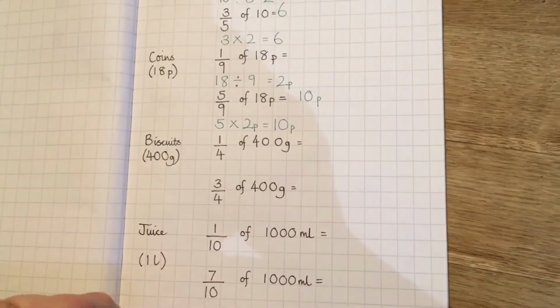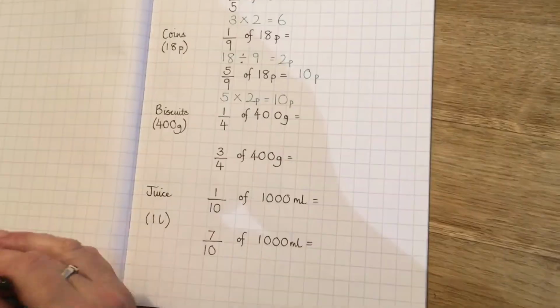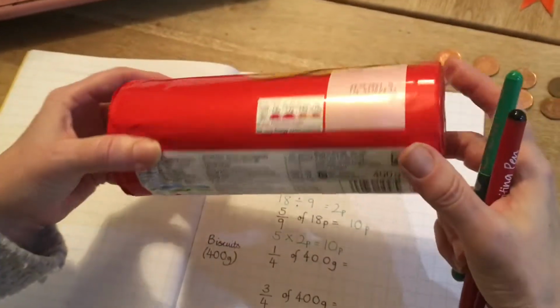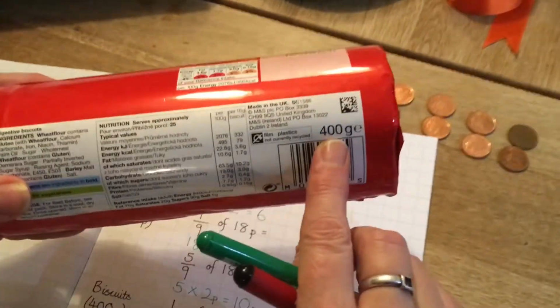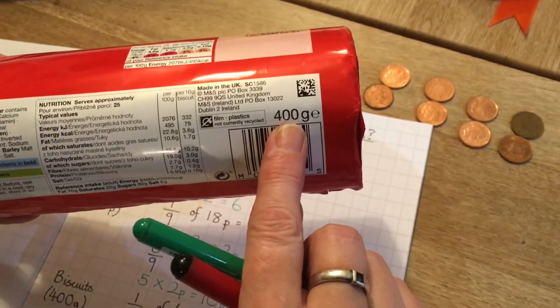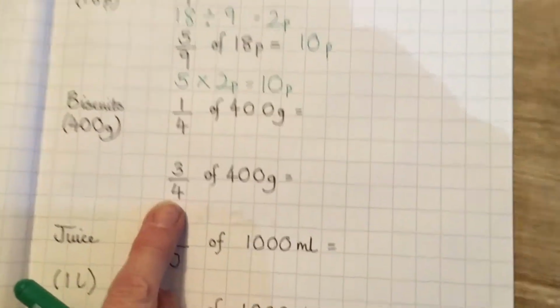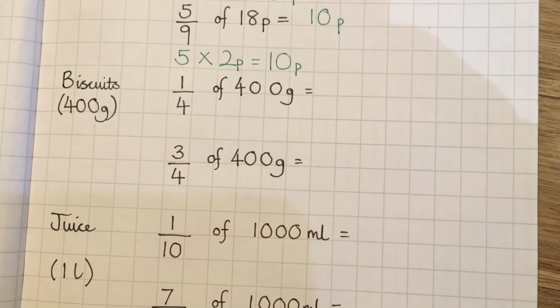I've got a packet of biscuits because the fraction that you have to find might be in grams. Here we are. These digestives weigh 400 grams. My actual question is 3/4 of 400.